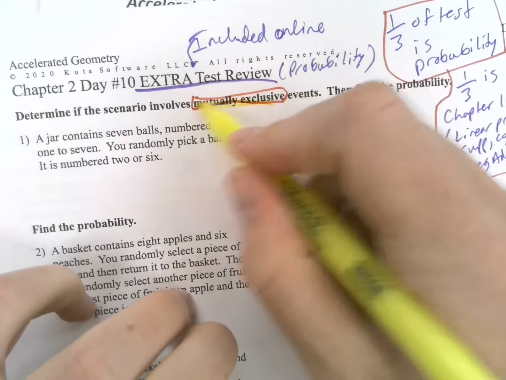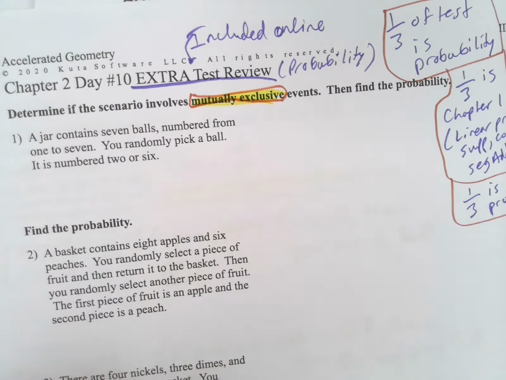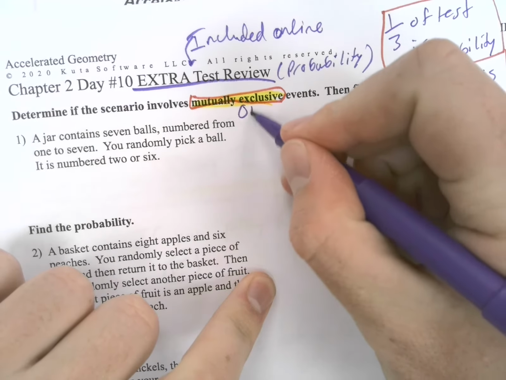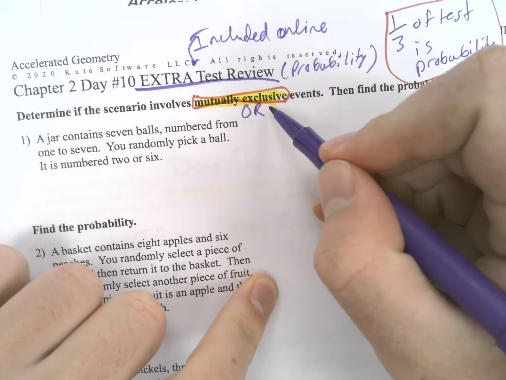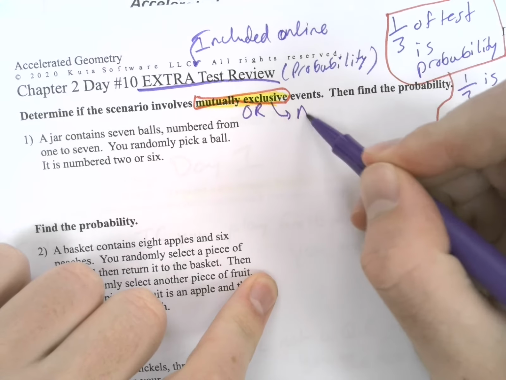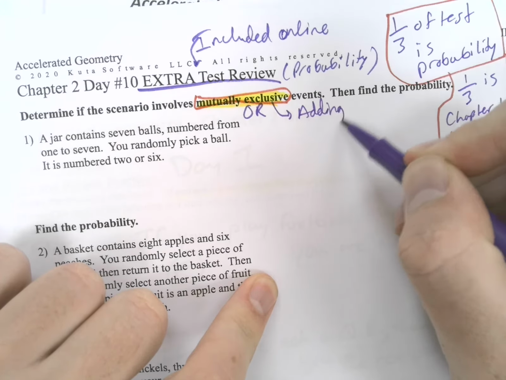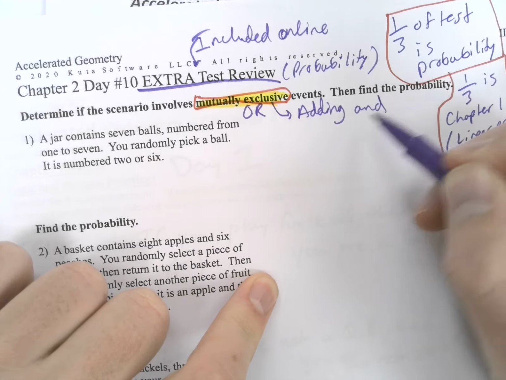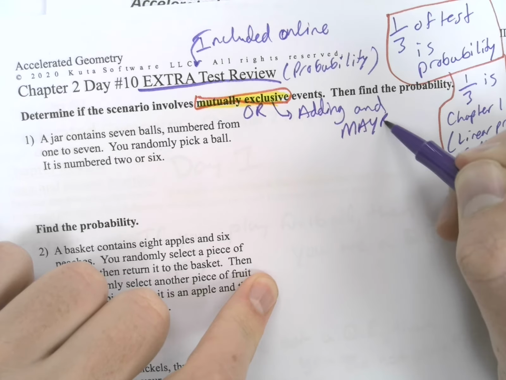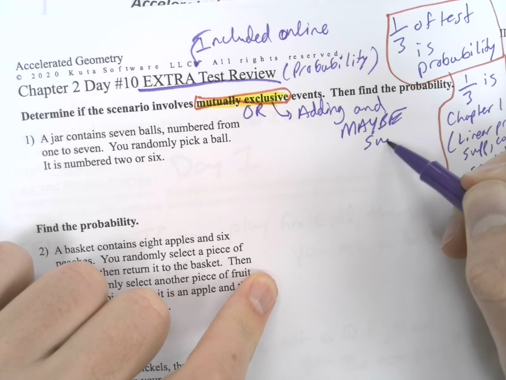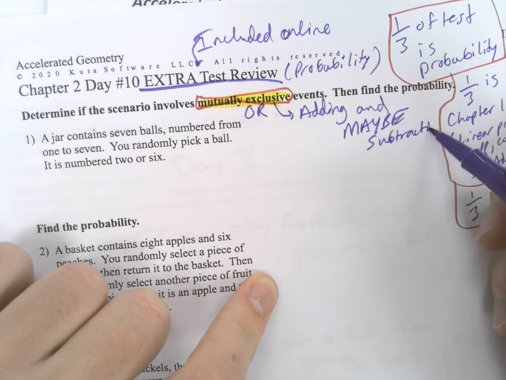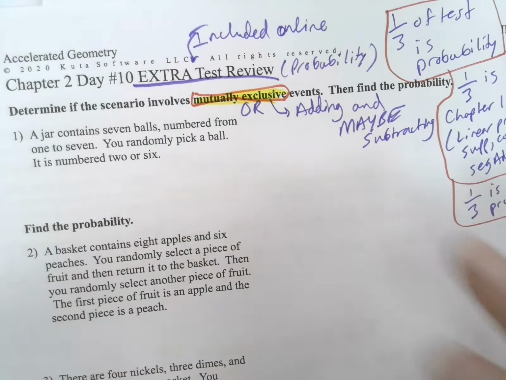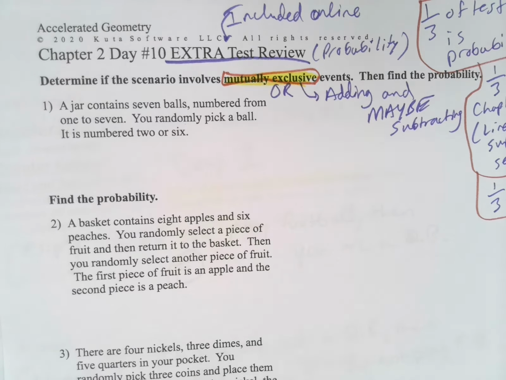Now, if you see the words mutually exclusive, that means you are dealing with the word or. And if you are dealing with the word or, that means we are adding and maybe subtracting. Maybe. And we'll talk about that.